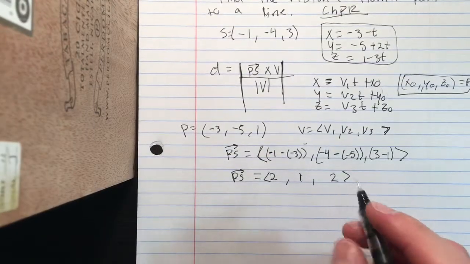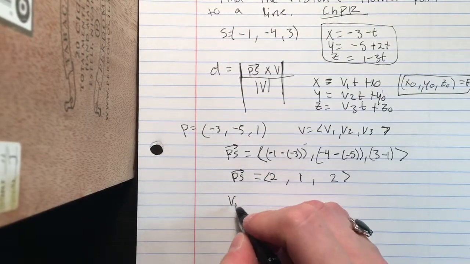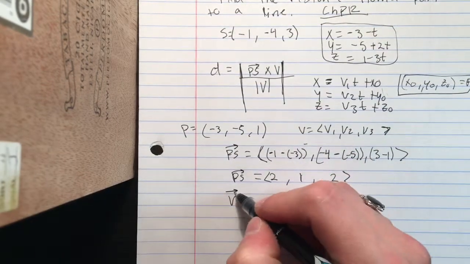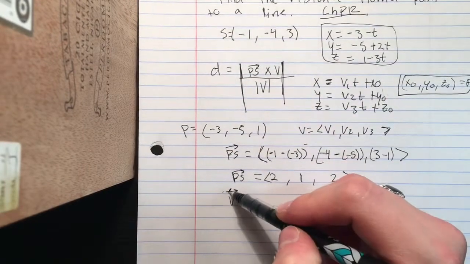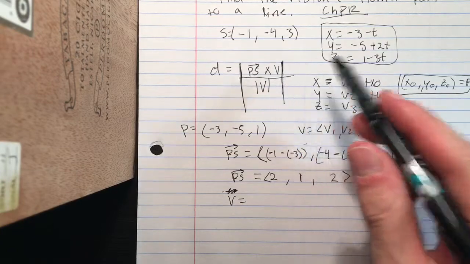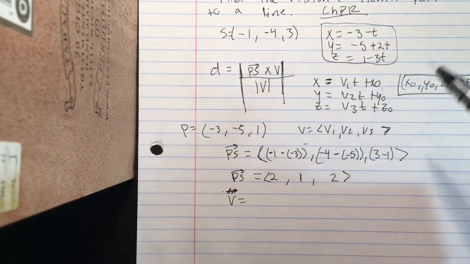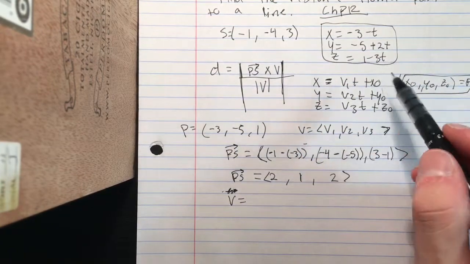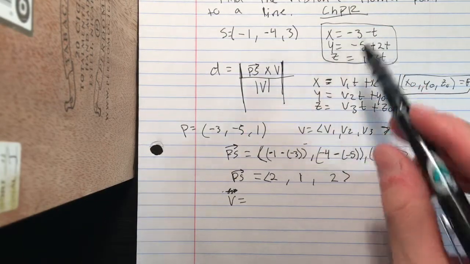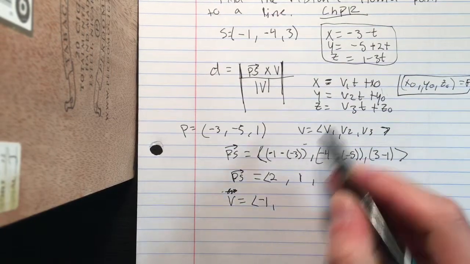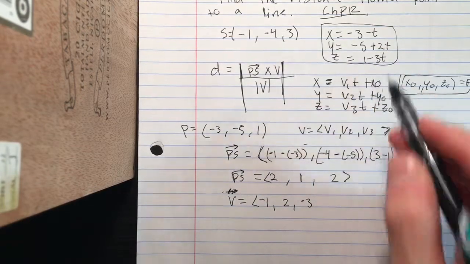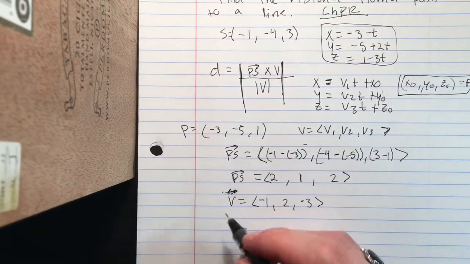And then we want to find V. We've known this, but I'll do it formally here. V is a vector, of course, with components v1, v2, v3, the coefficients of the t's, so -1, 2, and -3. And then we can cross product these two.